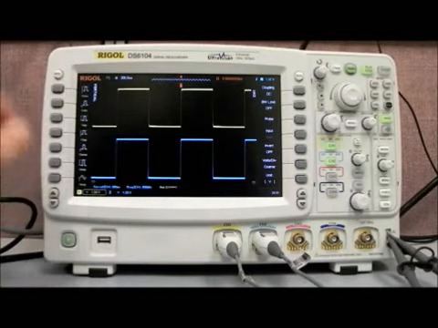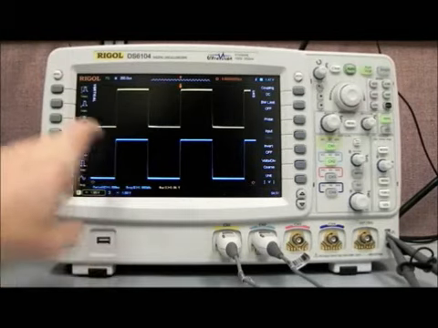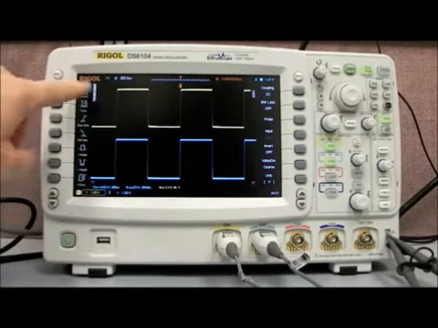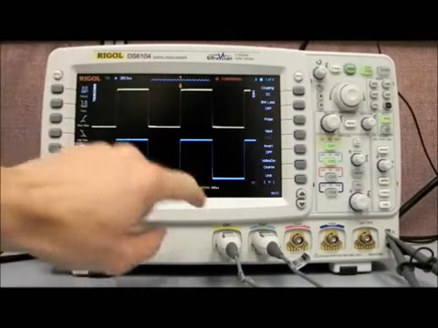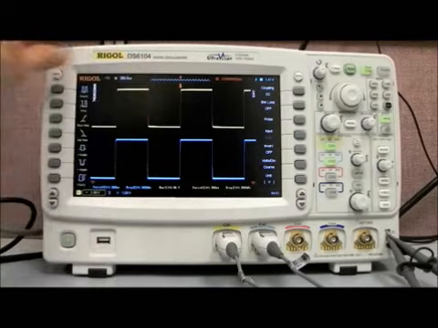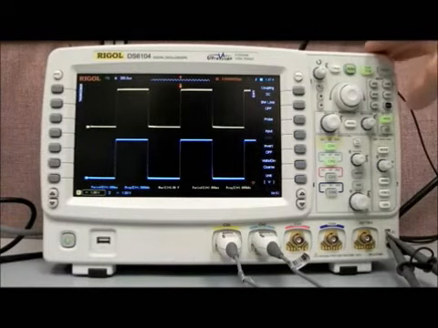So let's just push Vmax, so you can see now we have the Vmax value has come up. If we press the menu key again, we'll see the horizontal menu will come up, and we can select period. Again, here's the period, here's frequency. And let's say we wanted to do some more with our measurements.